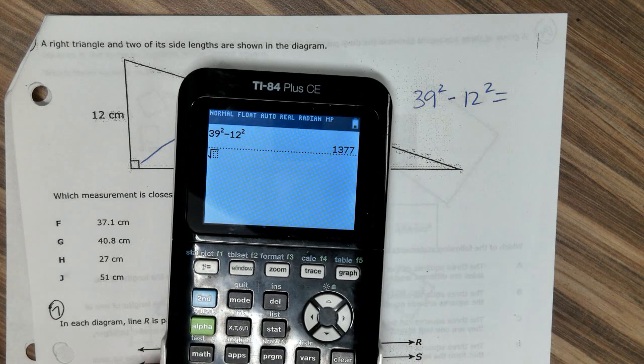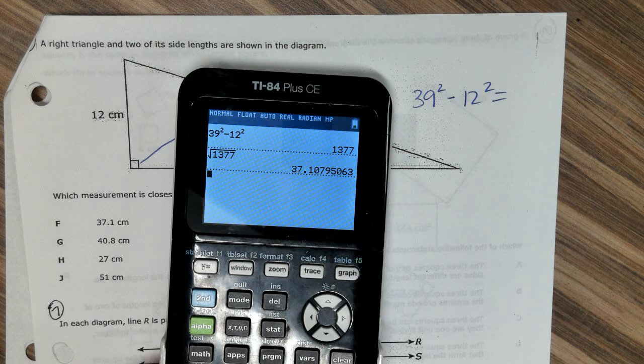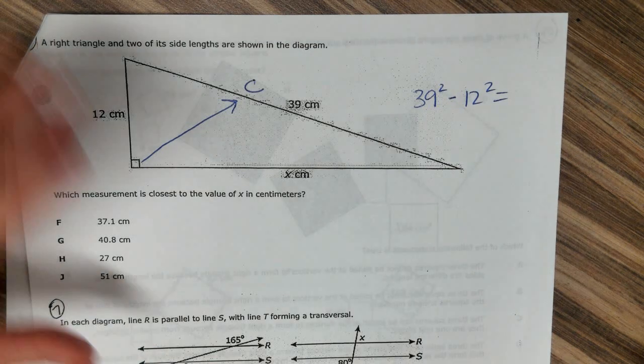Then square root my answer, which is 37.1.